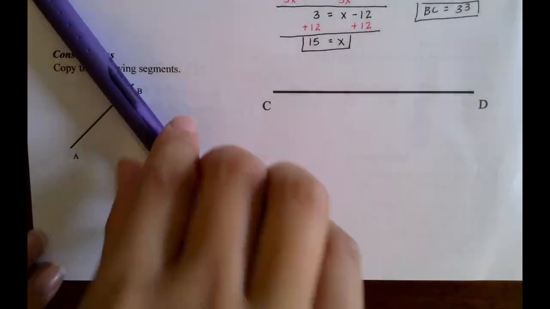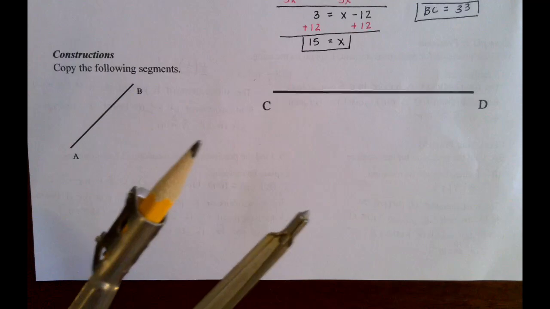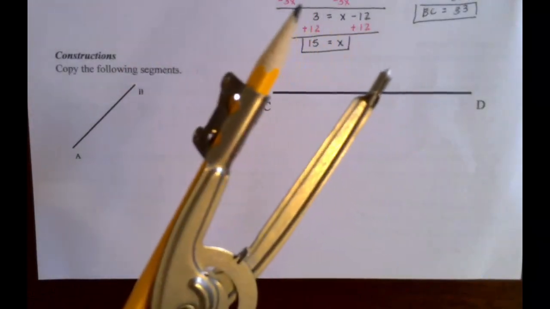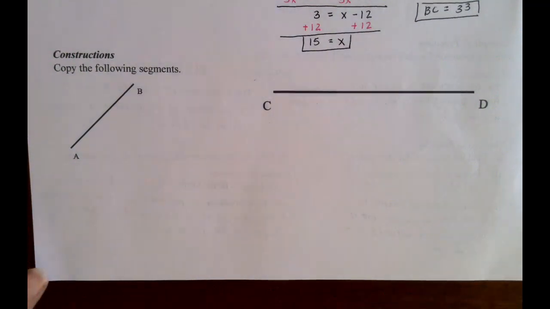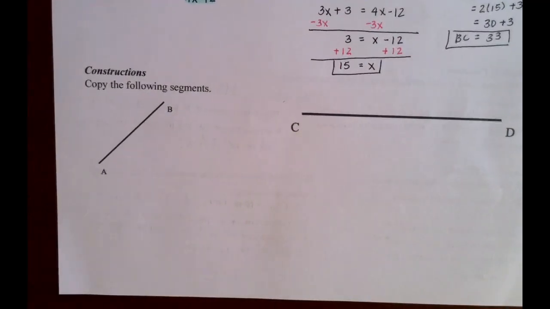So the reason why it's called constructions is because you're constructing or creating something. And with constructions, all you need is usually a compass and a straight edge, something that will be straight and helps you draw an edge, to recreate an image. So the first one is the easiest one. It's copying the following segments. Yes, I know you can do it with a ruler, but how construction started is basically without the use of a ruler or a standard measurement, how we can still recreate something. So, copying the following segments.